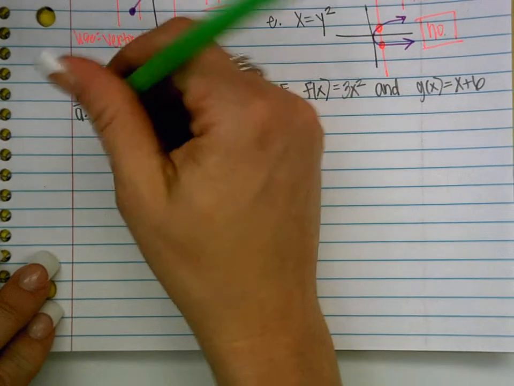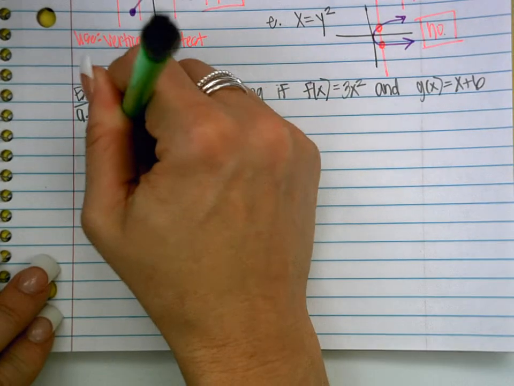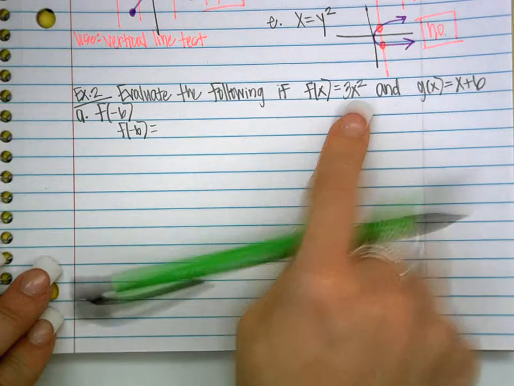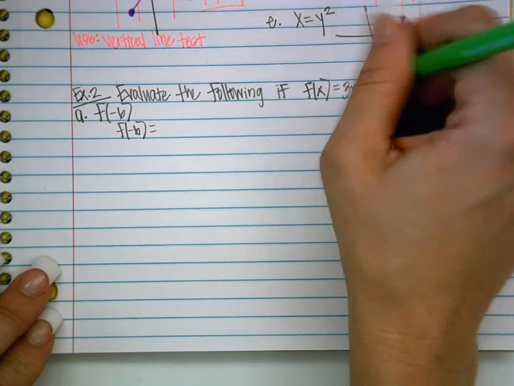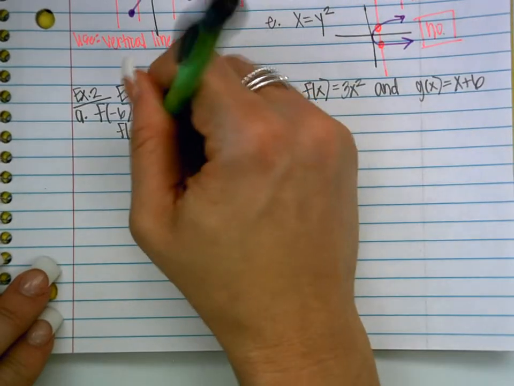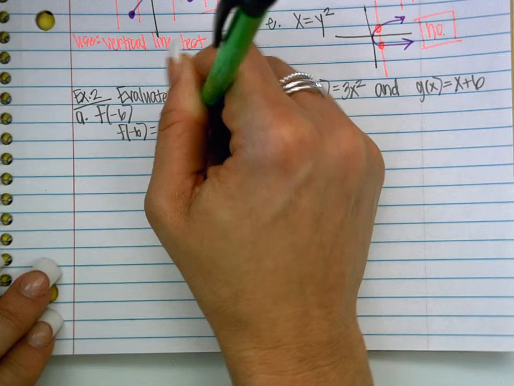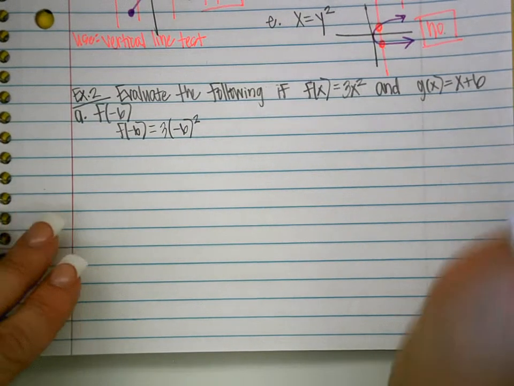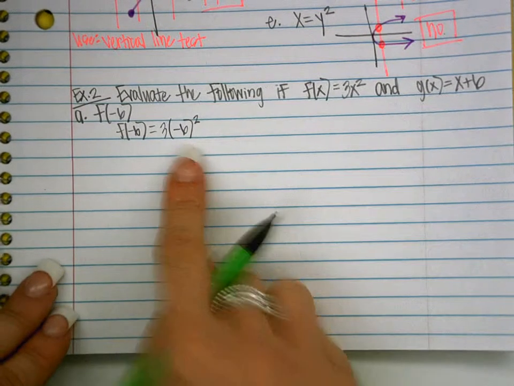Okay, so f of -6 would equal, plug into here. So if f of x was equal to 3x squared, you just plug in where the x was. So 3 times -6 squared. How do I do 3 times -6 squared? What would be the first thing you should do? Square the -6.